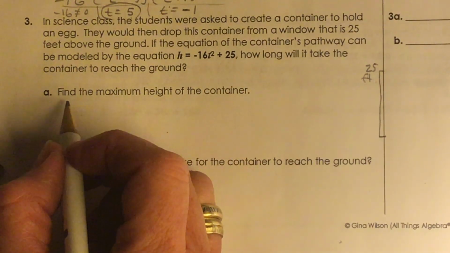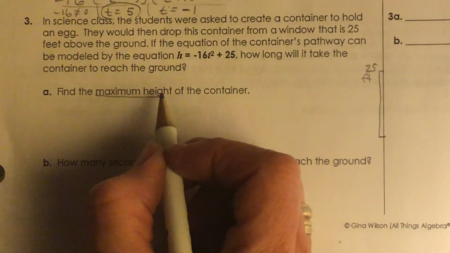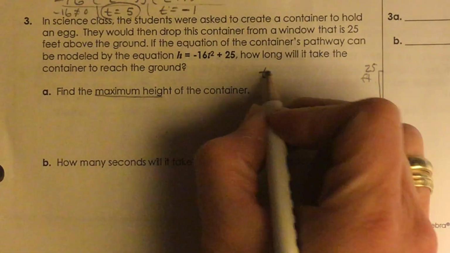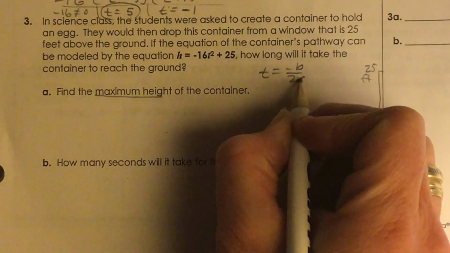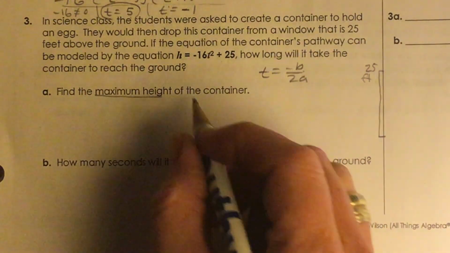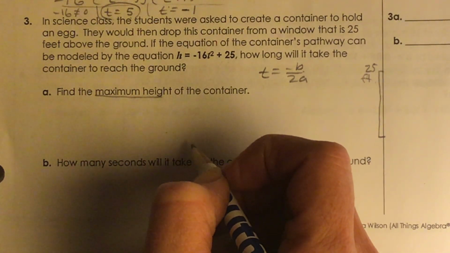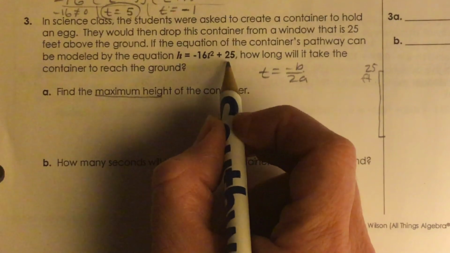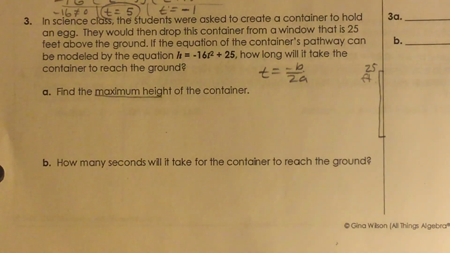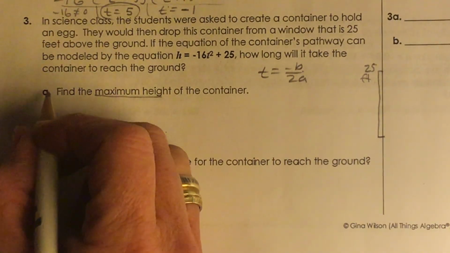Anyway, so let's find the maximum height of the container. So this should look awfully familiar now. So we are using this t equals negative b over 2a. Let's identify what our b is. B is equal to, oh, do we have a b? We don't, but we do have a c because that is a constant. So this is going to look a little different. That's kind of cool.